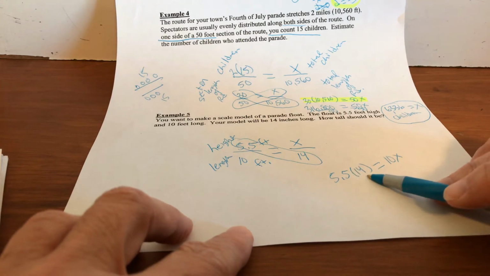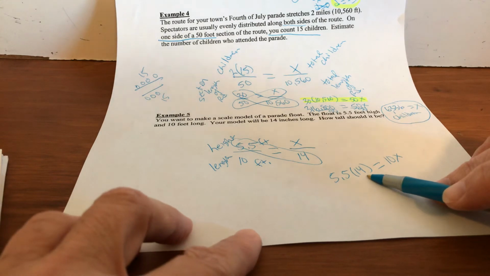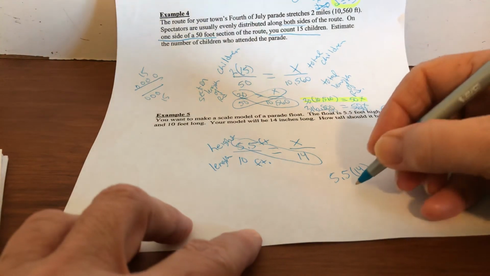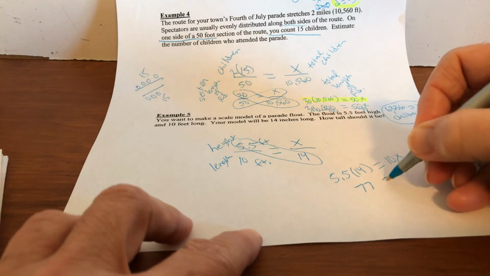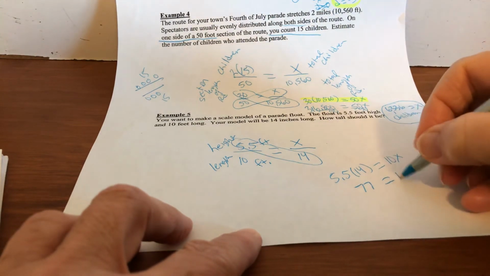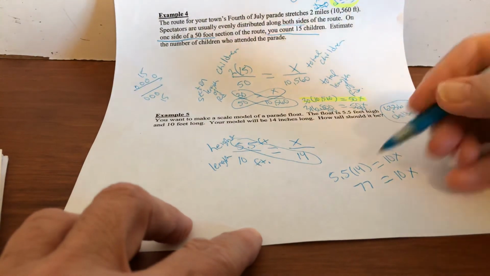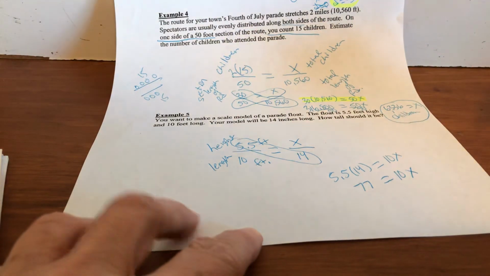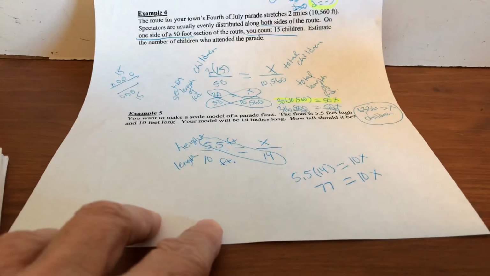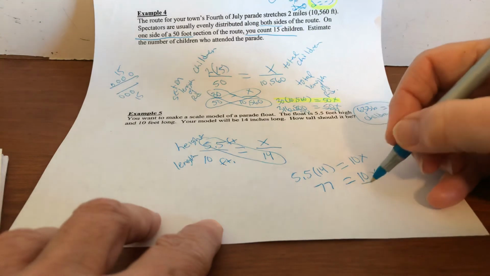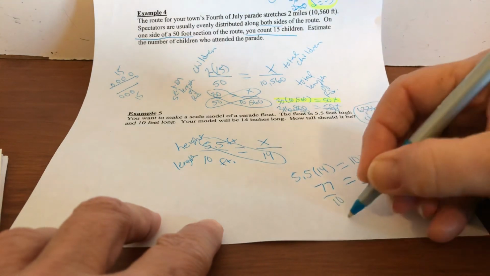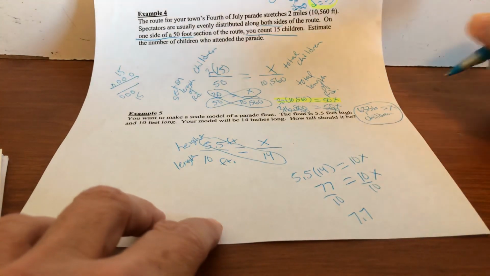And then half of a 14 is 7. So 70 and 7 is 77. That was me doing mental math out loud. You can use a calculator if you need to. All right, if I divide both sides by 10 to solve for x, I get 7.7.